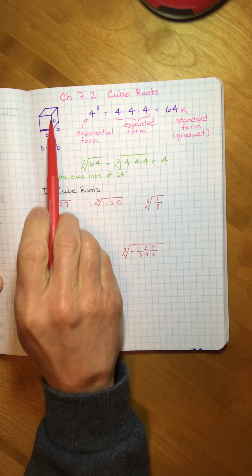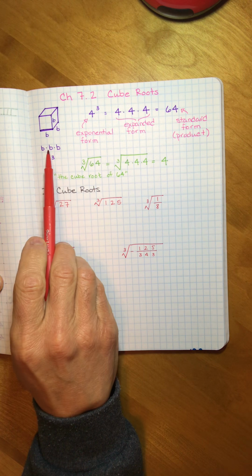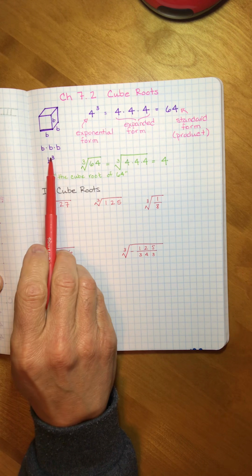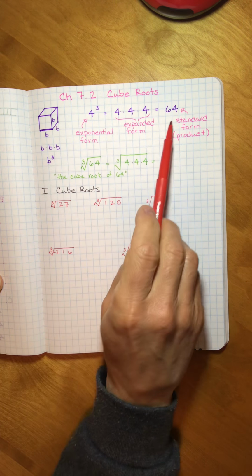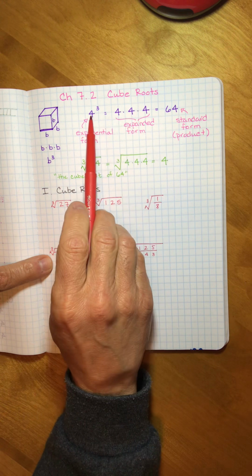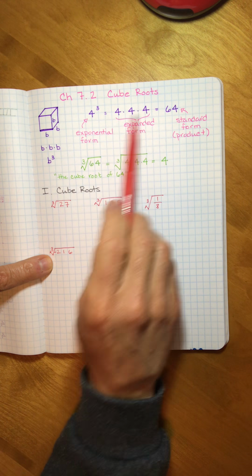So this base is b, this base is b, this vertical base is b. So it's b times b times b, or b cubed. So when you cube a number, when you cube a factor, you create a cube number. All right, so 4 cubed is 4 times 4 times 4. That's what I did here.